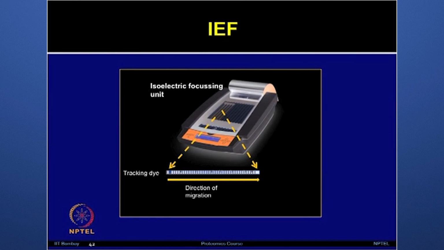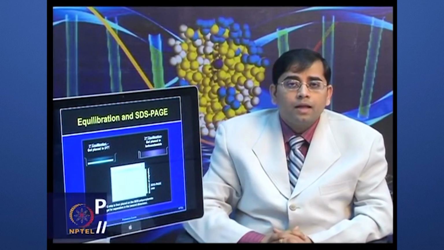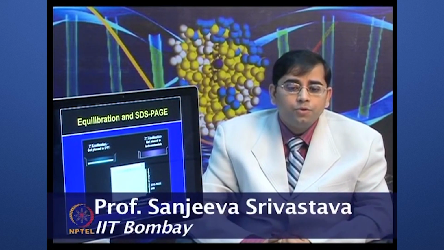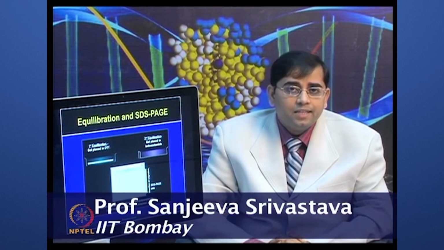It is a good idea to avoid any light exposure during the rehydration, dye reconstitution process, as well as while the isoelectric focusing run is in progress. Once IEF is done, again you have to do the equilibration, first equilibration and second equilibration, followed by SDS PAGE.